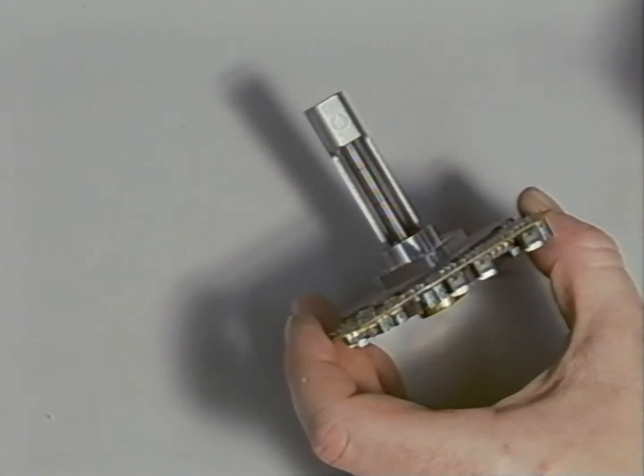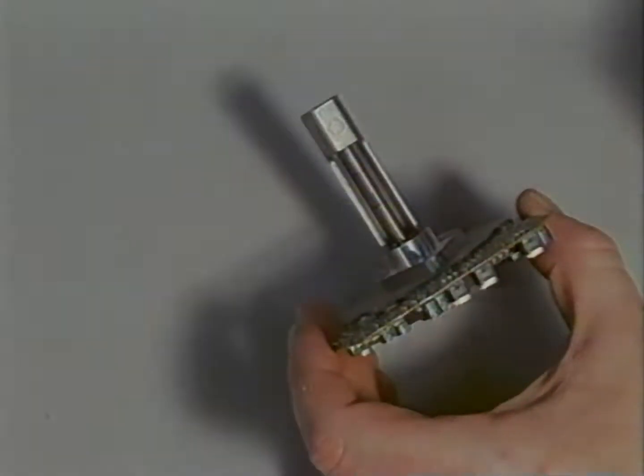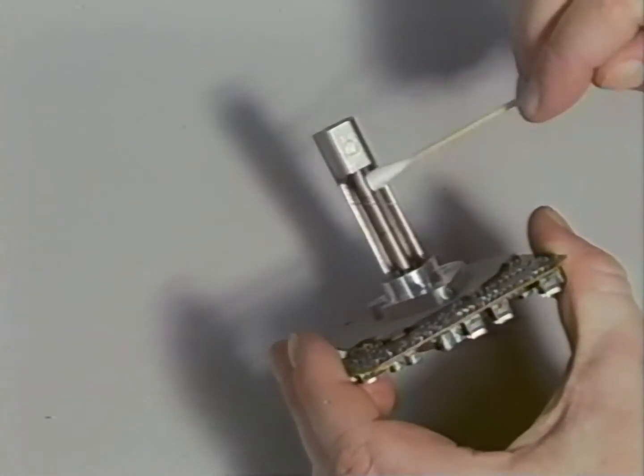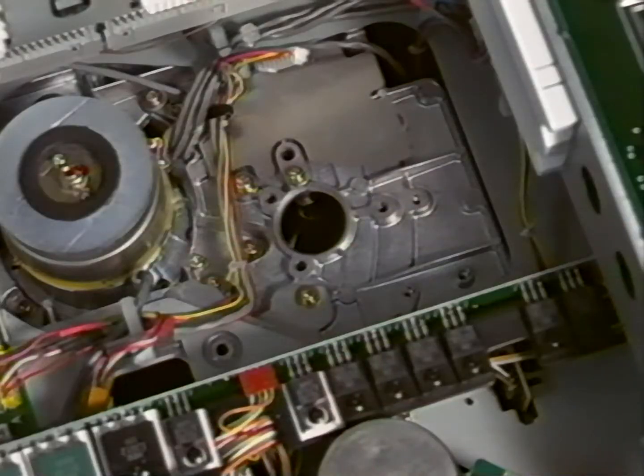Here is a close-up of the capstan. Notice the buildup of dirt or particles on the shaft. This shows why it is necessary to clean the capstan shaft periodically when you do a tape path cleaning.